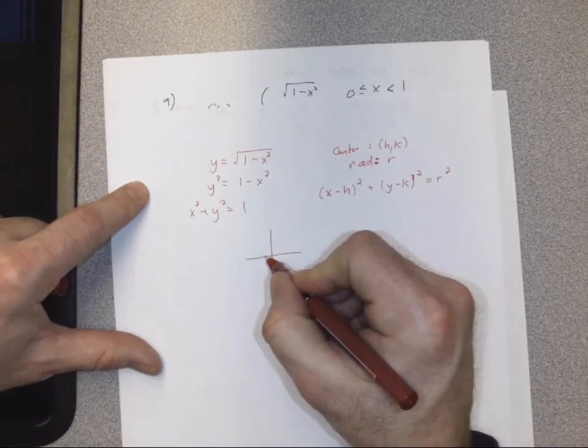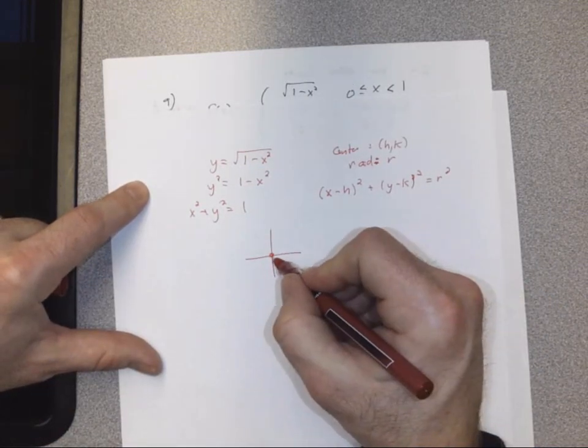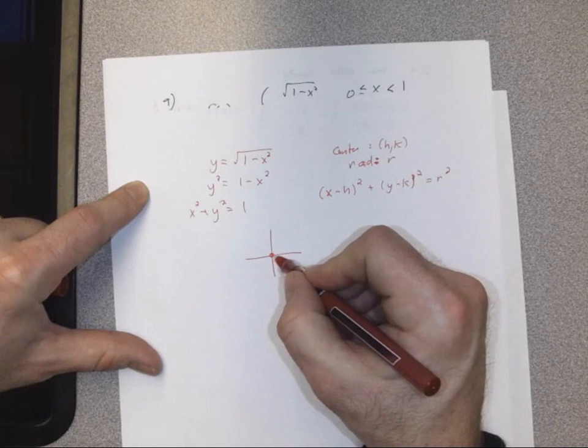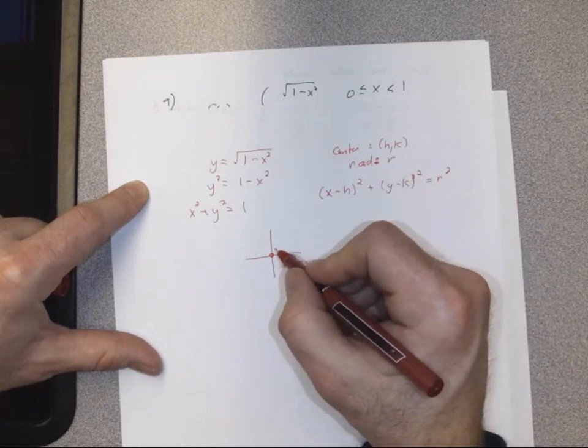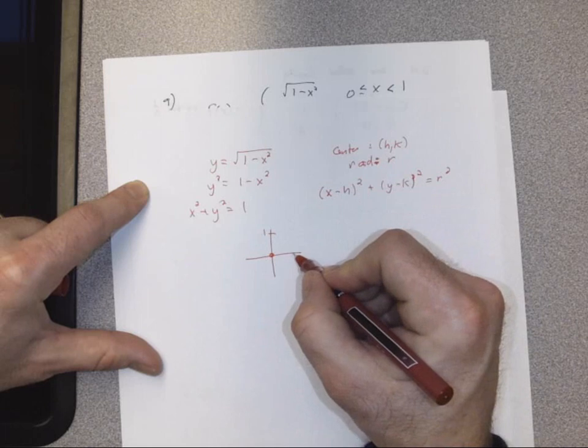So this circle is centered at 0, 0. Technically, I shouldn't have put a point there. It's not part of the graph, okay? That's just its center, 0, 0. But it's got a radius of 1.